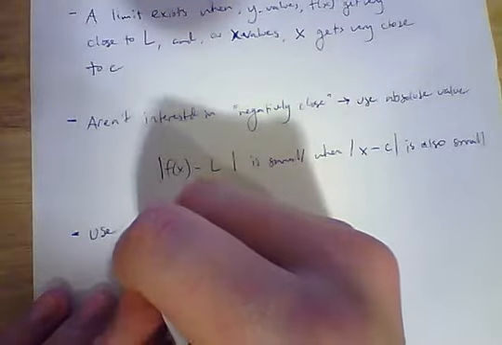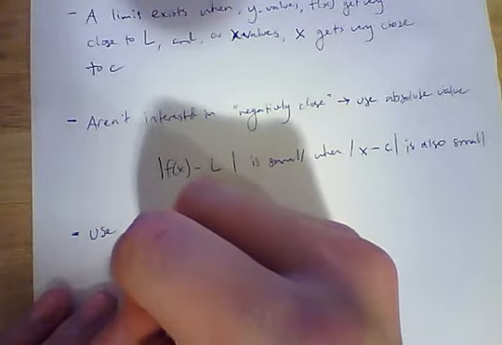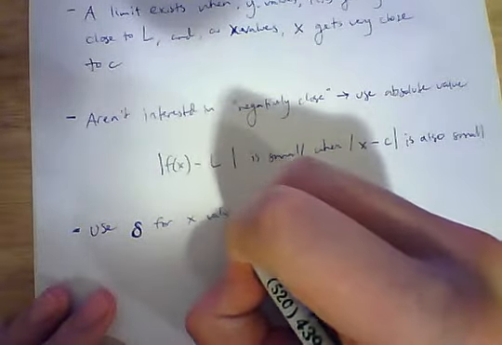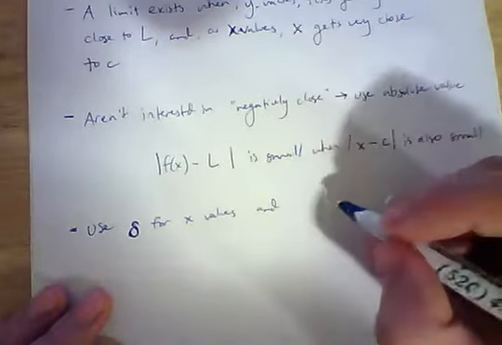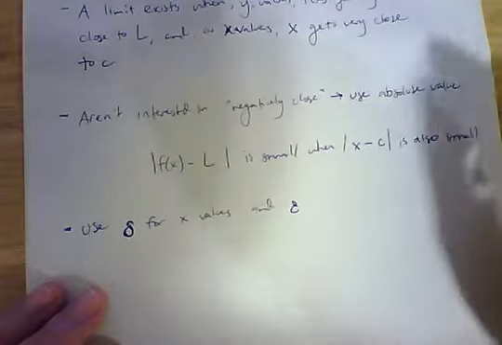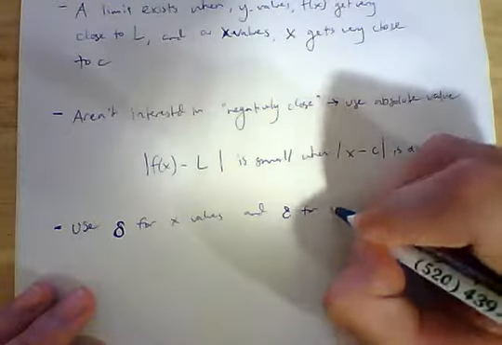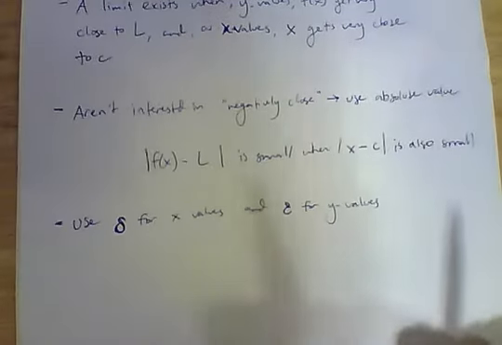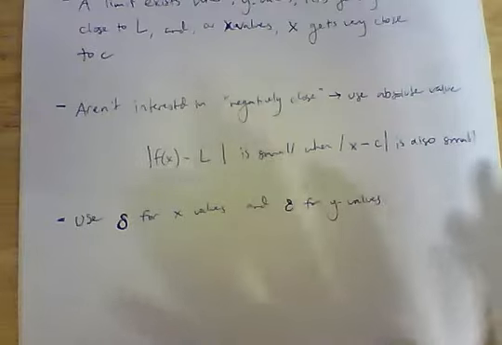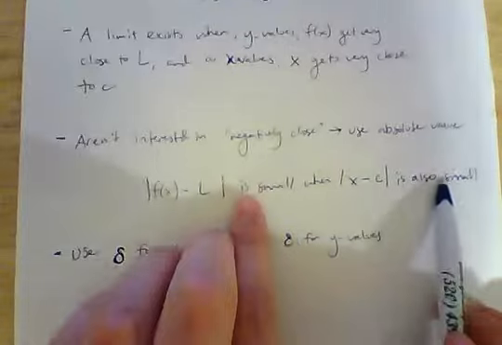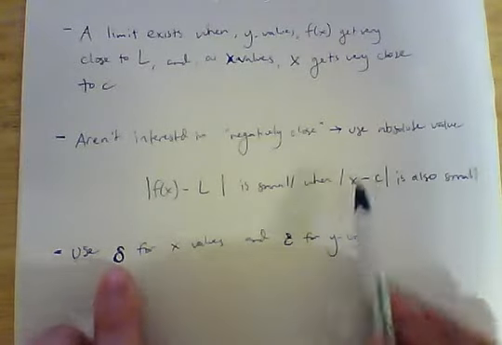Remember, we're using delta, which looks like that weird kind of S-shaped thing, for our x values. And we're going to use epsilon, that weird looking backwards 3, for our y values. And what we can say, we can define this part is small and is small using delta and epsilon.